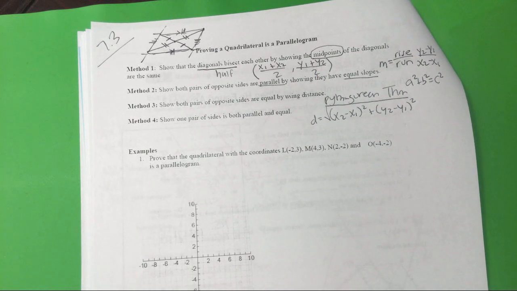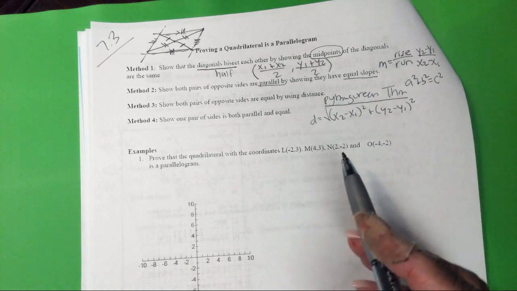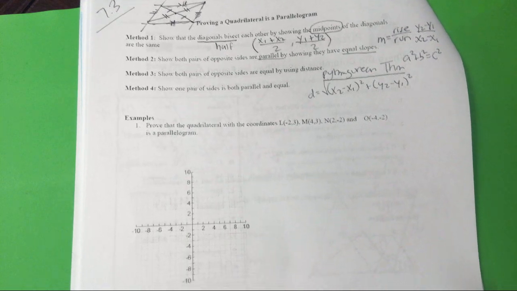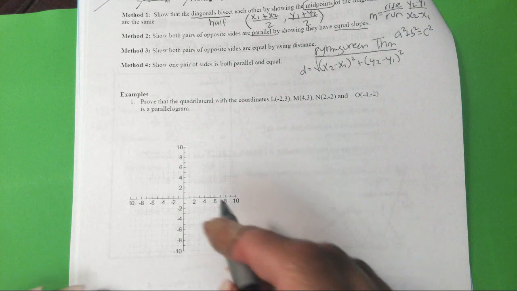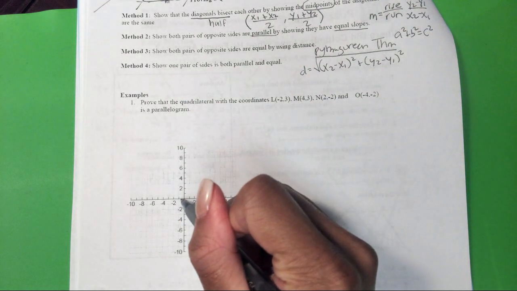Prove that the quadrilateral with these coordinates is a parallelogram. So the first thing we're going to do is plot our points. So L is -2, 3.